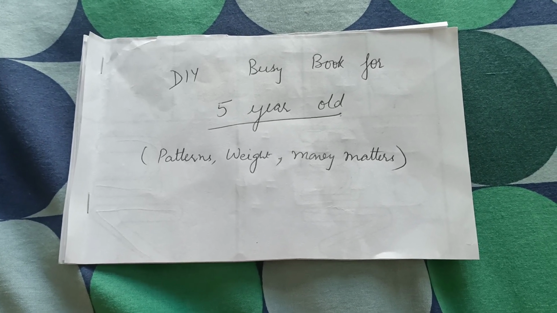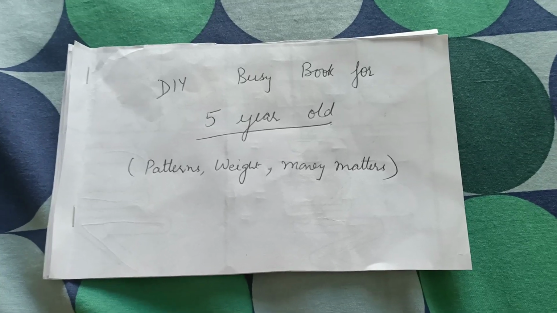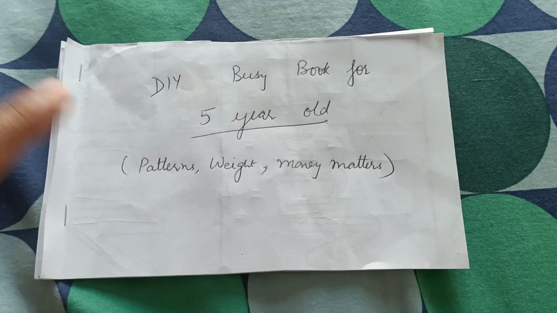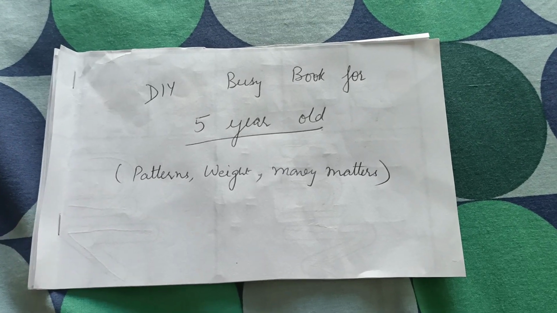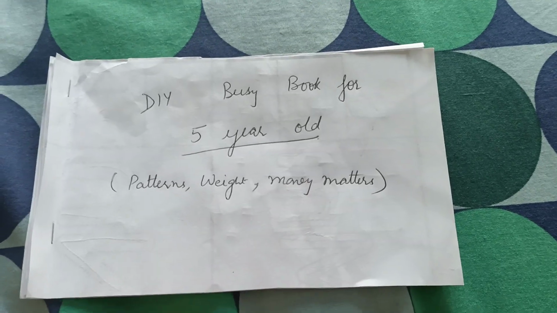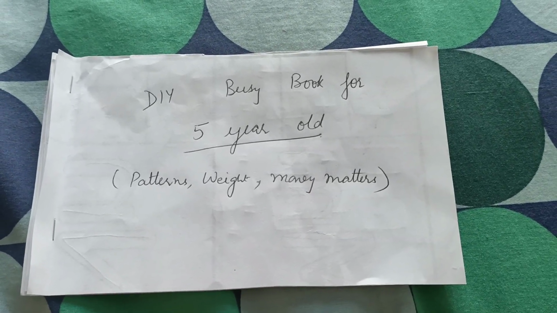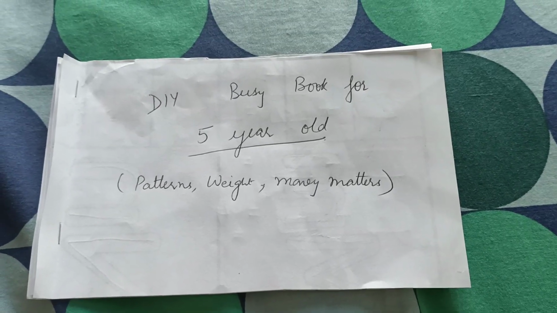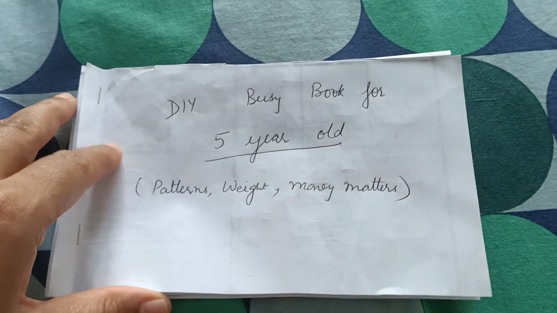Today's busy book is for my 5-year-old who is turning 6 by year end, so she is more than 5.5 years old now actually. Here we are dealing with patterns, a complicated kind of patterns, introducing the weight concepts and money matters, because she's dealing with her piggy bank money, goes for shopping with us, and tries to buy her own stuff. So now because she's showing interest in money things, we are dealing with money concepts here again.